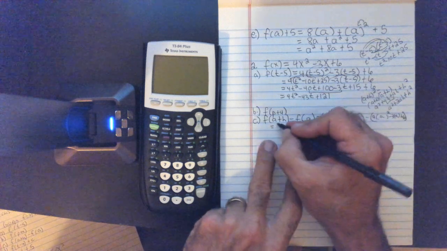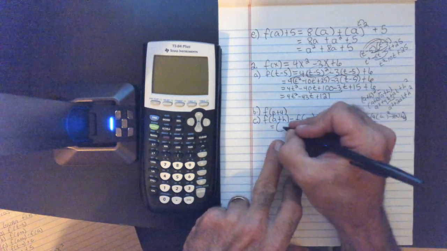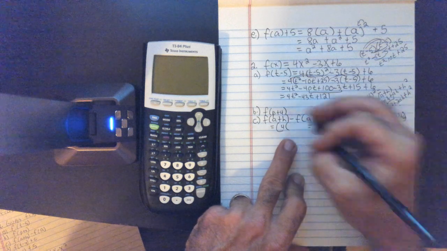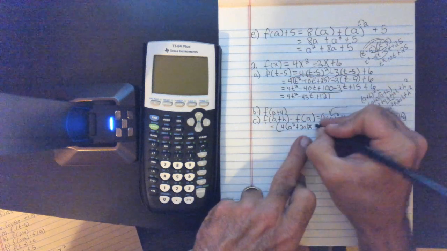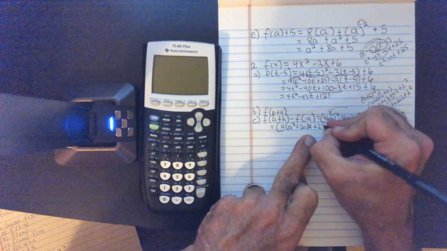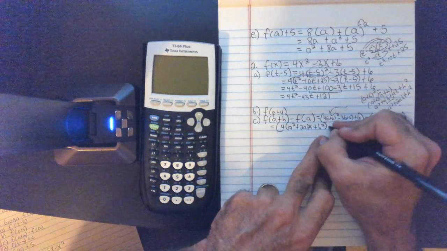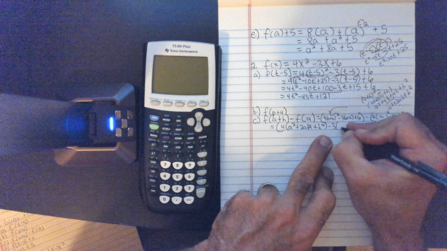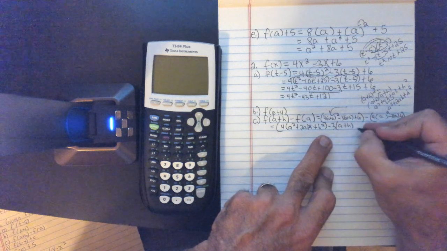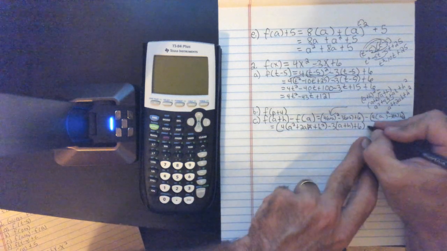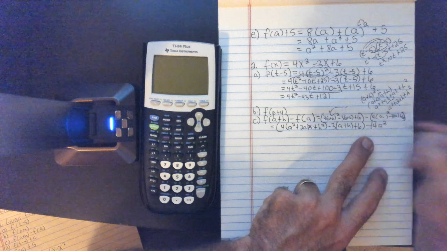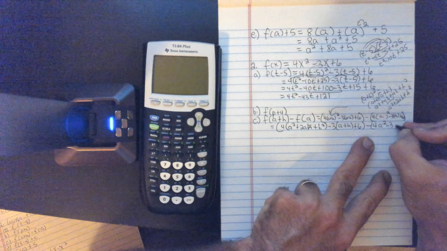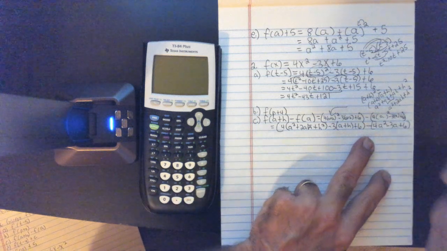So here's my equals. So the first parentheses, I'll have 4 times what we got here, A squared plus 2AH plus H squared, minus 3 times my A plus H plus 6. All that minus, well, right here is going to give me a 4A squared minus 3A plus 6.